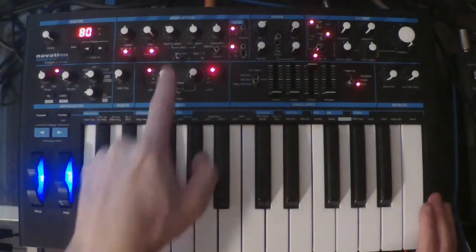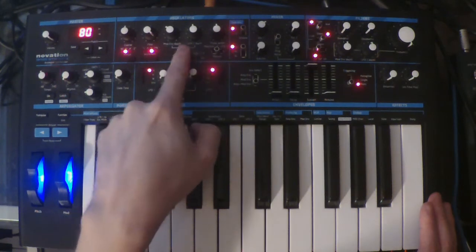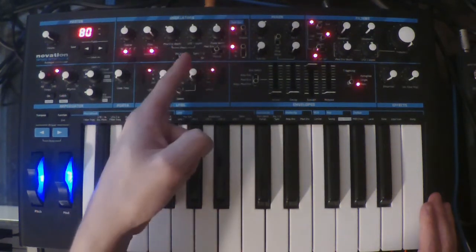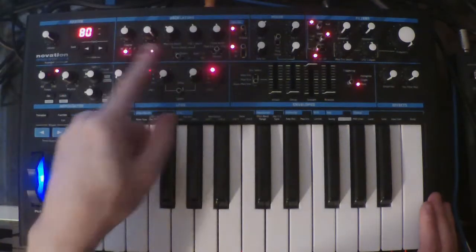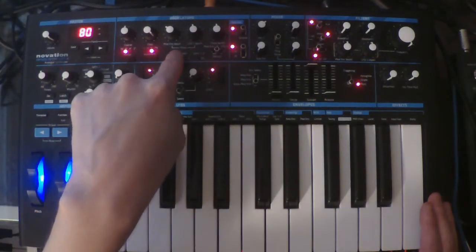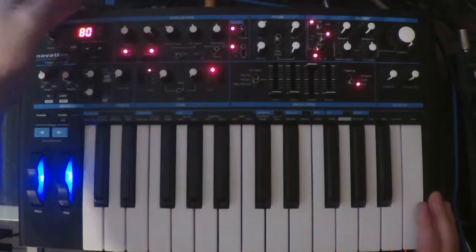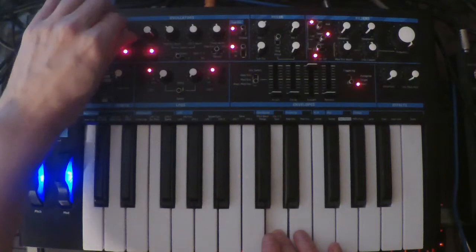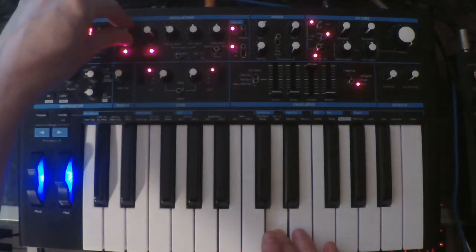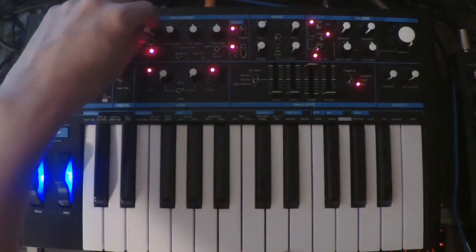The first thing you need to know is this switch right here will select oscillator 1 and oscillator 2. Whichever one you're selecting, all of these controls in the oscillator section will affect the oscillator that you're switched to. First off, we have coarse tuning. And then we have fine tuning.